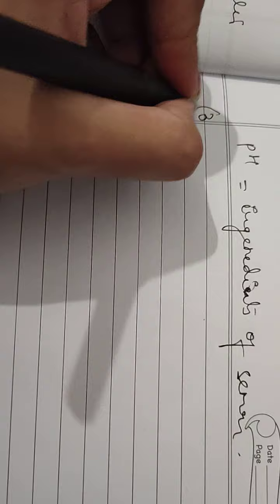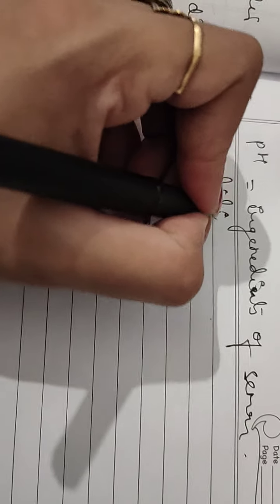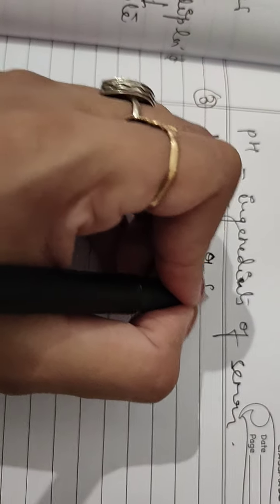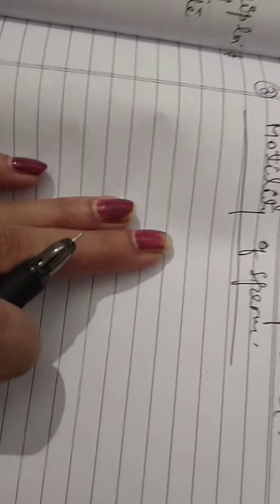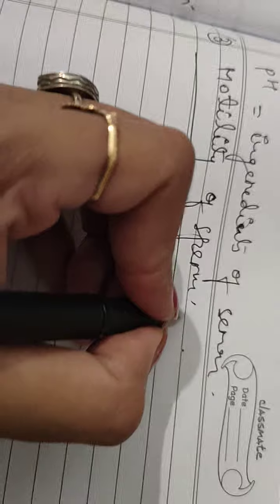Then the third step is motility of sperm. Sperm can swim in a liquid medium, which is provided by the secretion of the genital tract.